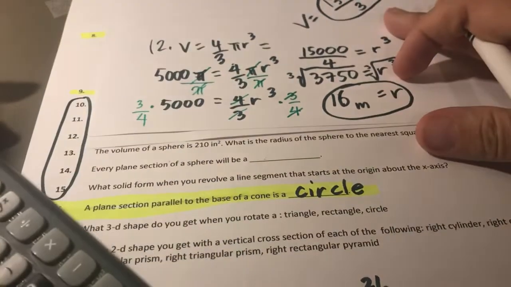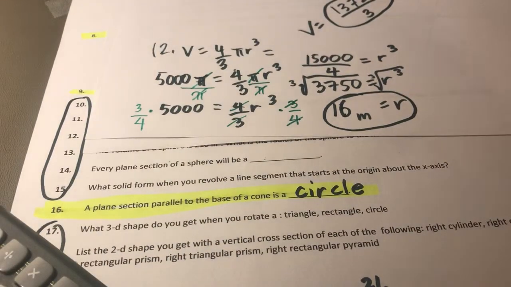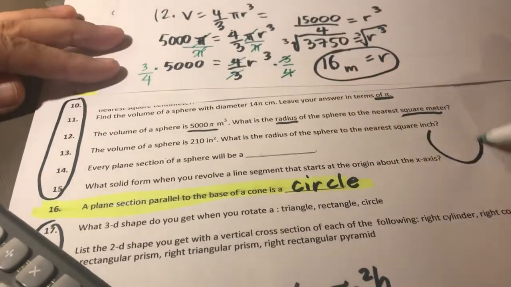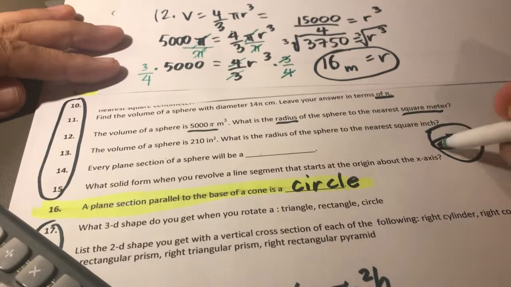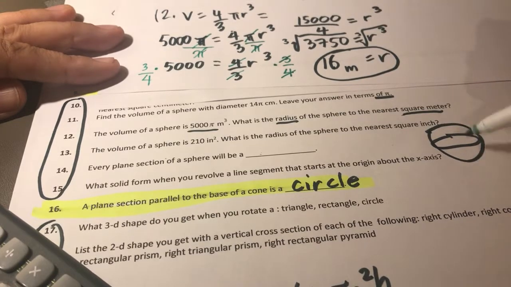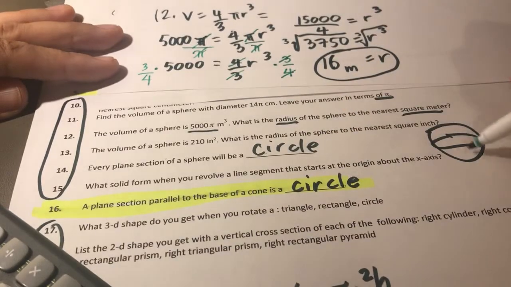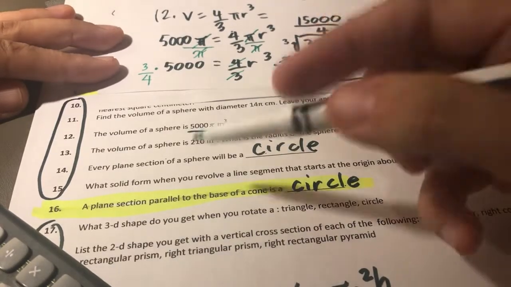There we go. Now question 14 states, every plane section of a sphere will be A. So I think most students would get this right. Every single plane, whether I cut it vertically or horizontally, is going to be a circle because it's made by stacking circles that are getting smaller.